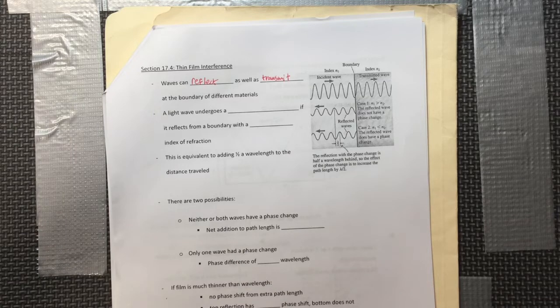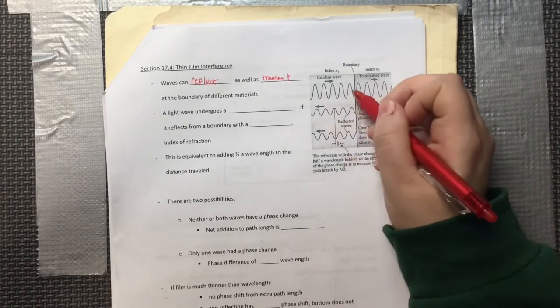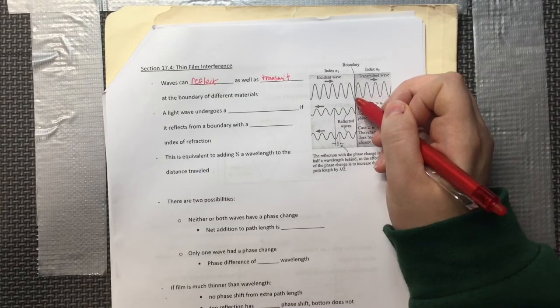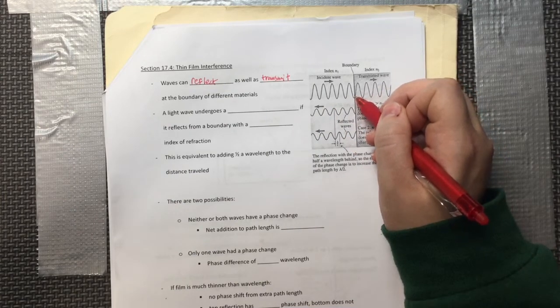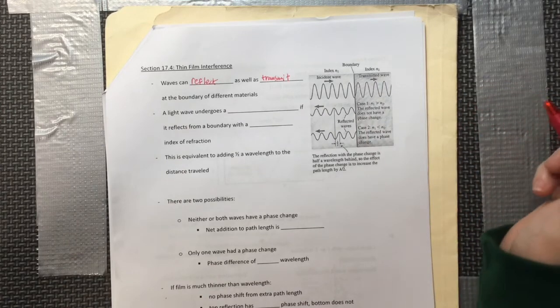The interesting part about this is that not only can it reflect or transmit, it can do both at the same time. So that means that it can both hit the boundary and then go back off of it, or it can hit the boundary and keep going, and it does both of those simultaneously.